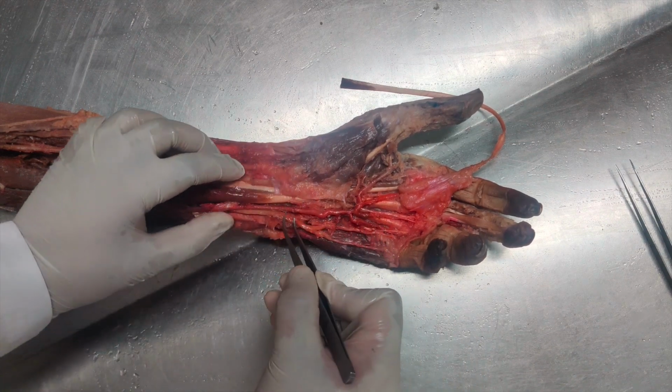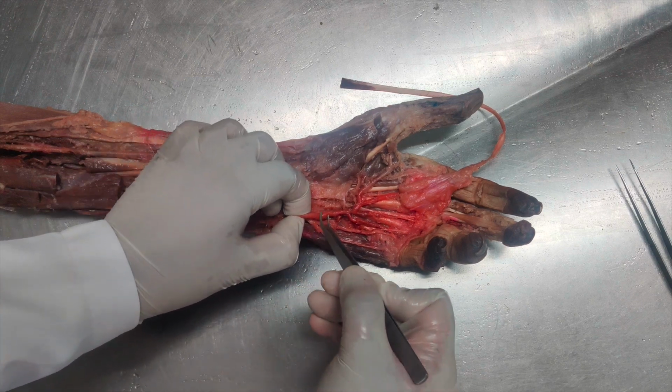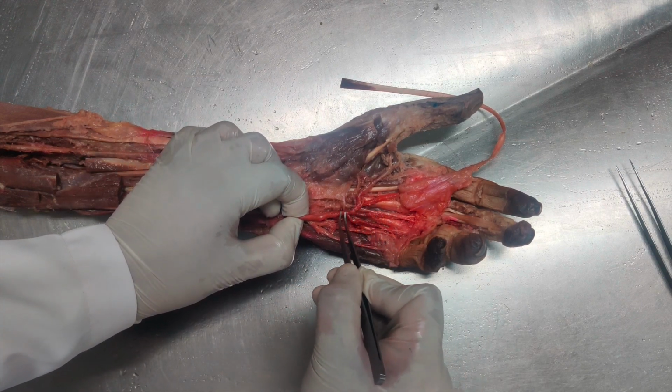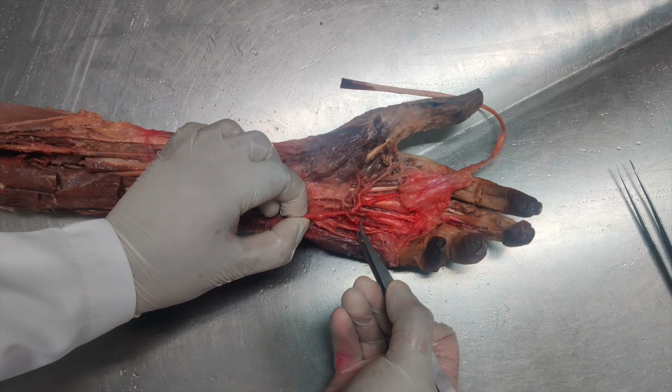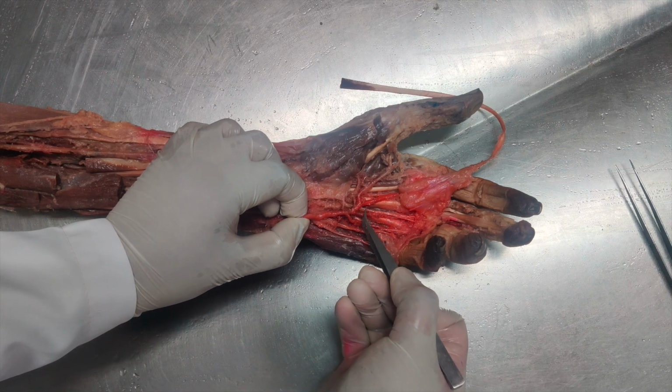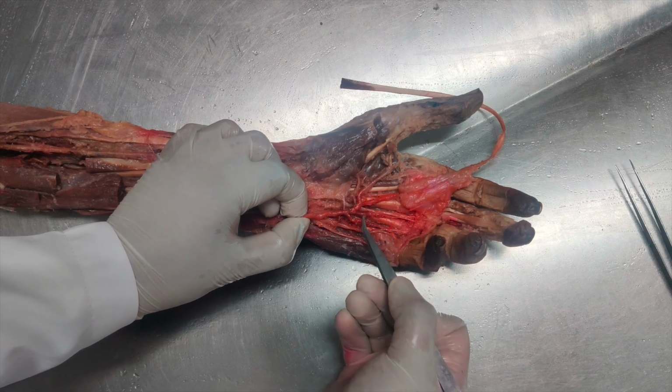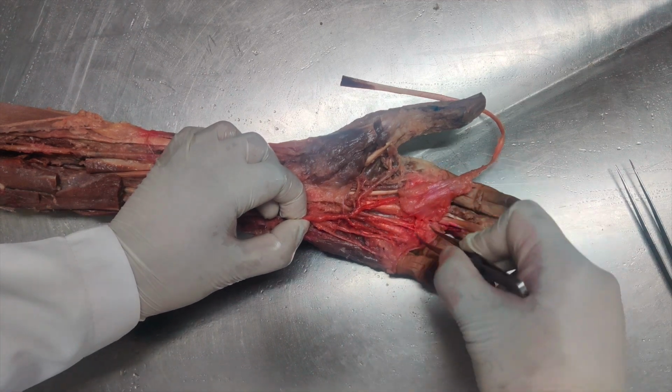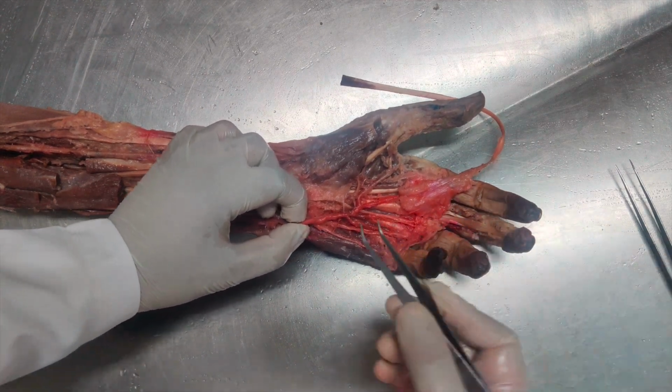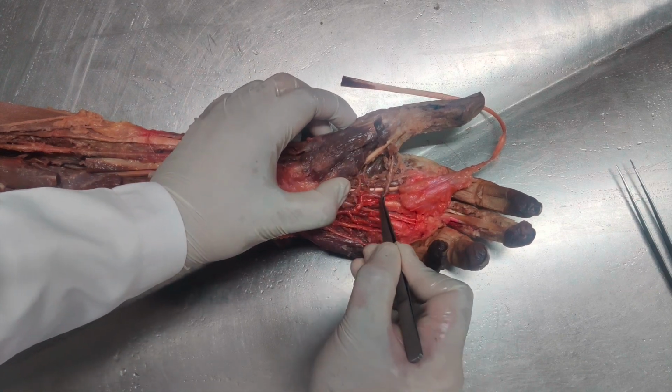The ulnar artery's major contribution forms the superficial palmar arch and the common digital arteries arising from it. These common digital arteries near the web space divide and form the proper digital arteries.